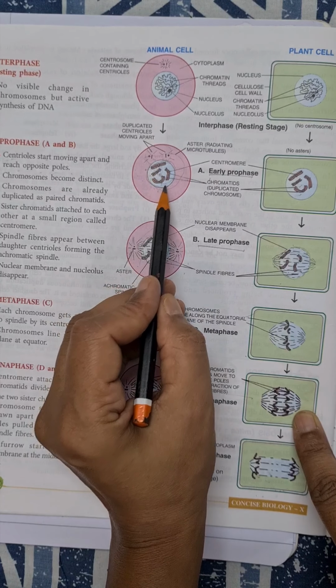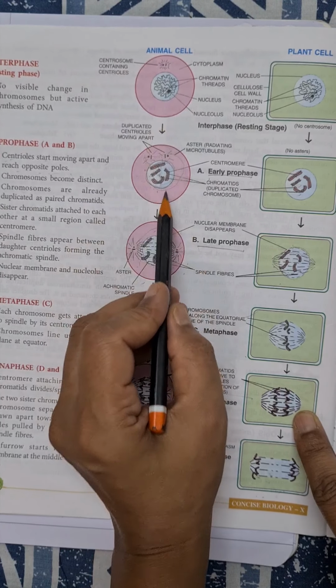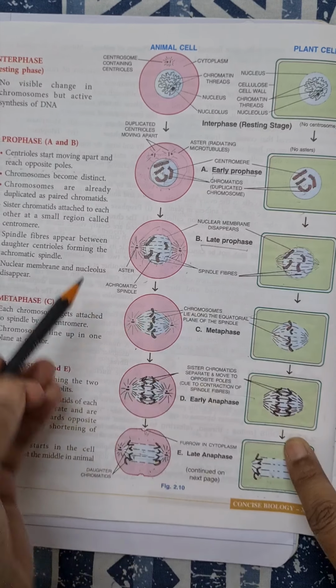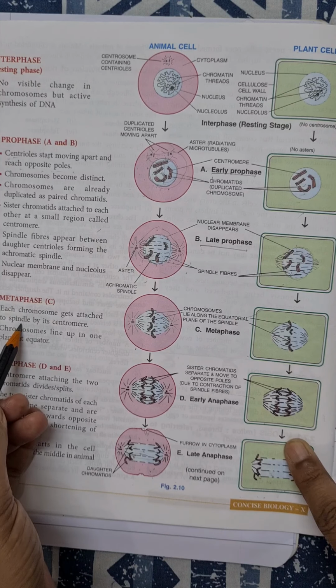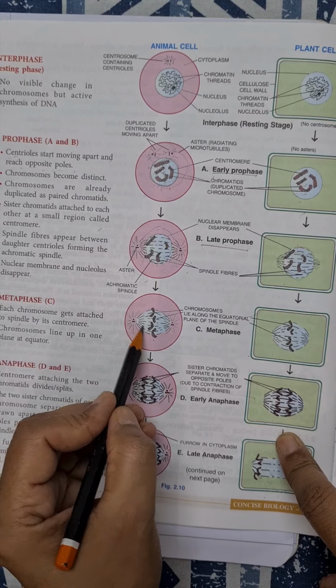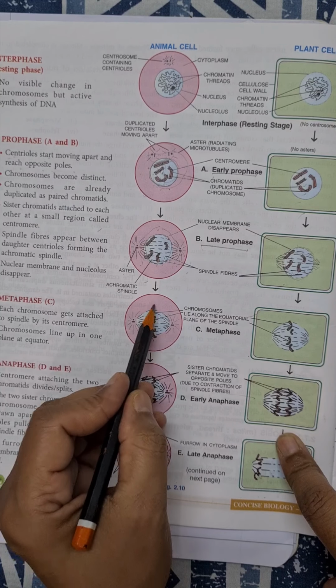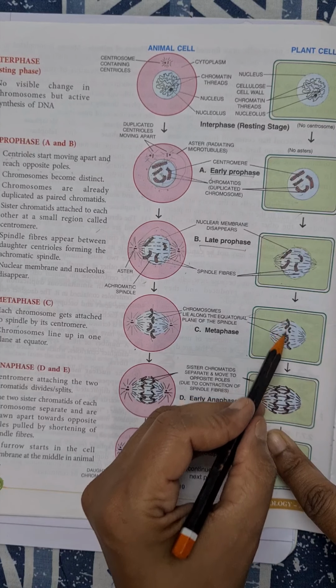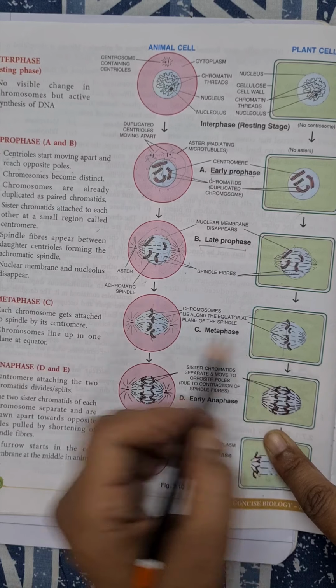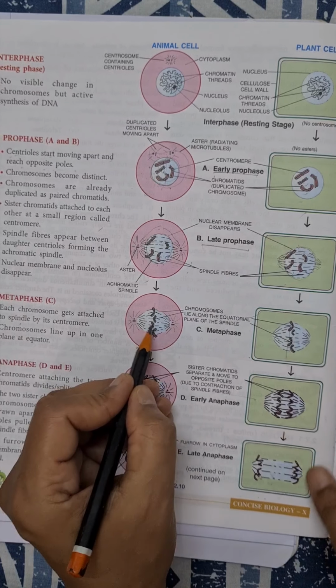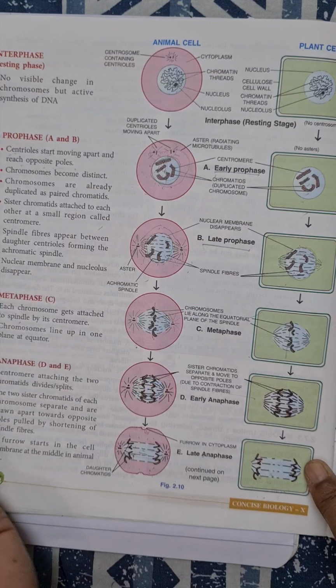Nuclear membrane and nucleus both disappear in prophase. Now then, after prophase, cell enters the metaphase. In metaphase, chromosomes reach the center of the cell, that is at the equator of the cell. They align themselves at the equator of the cell. And spindle fibers get attached to the centromere of the chromosomes in metaphase.